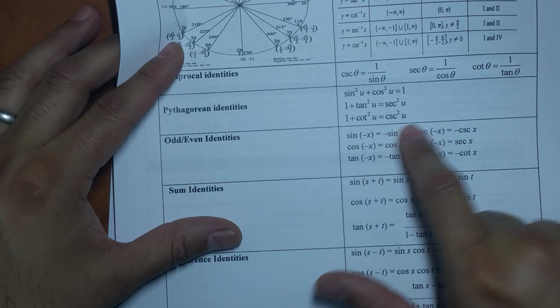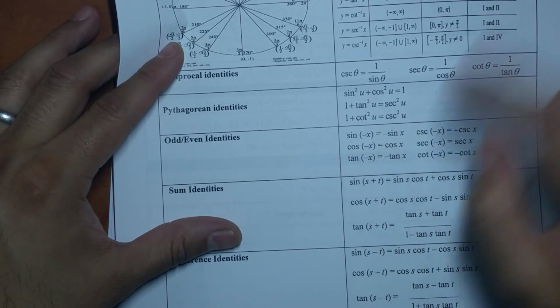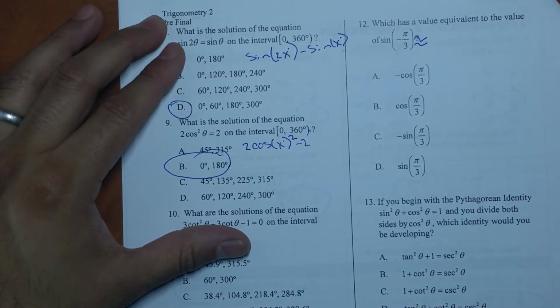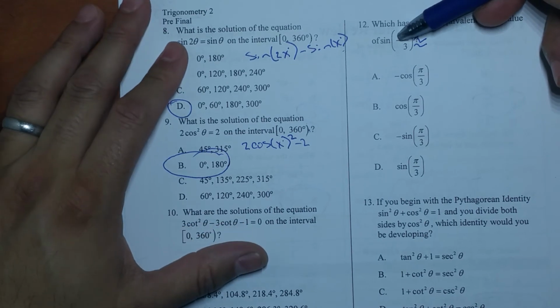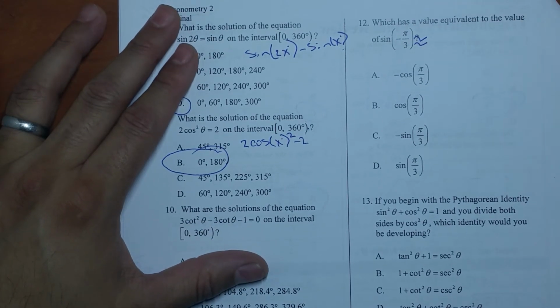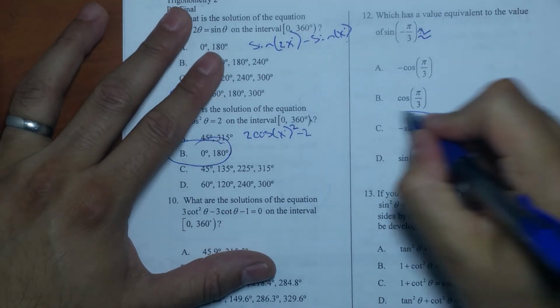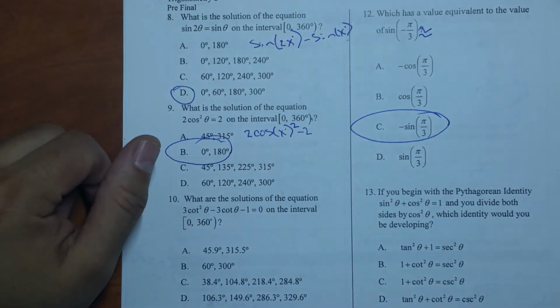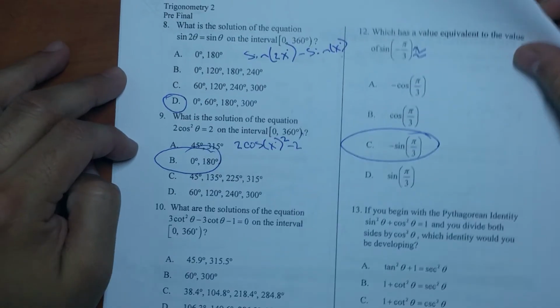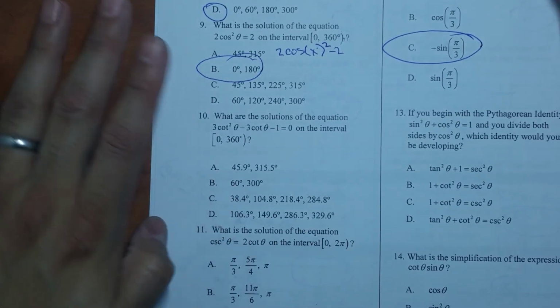Okay, does that make sense? Yeah. Oh, yeah, that's where I get this information. So if there's a negative on the inside of the sine, it goes on the outside. So therefore my answer is C. Very good. Now, where are we at now? We're at 10.